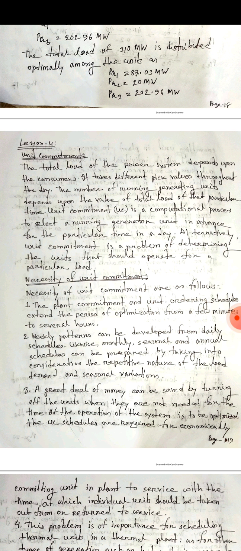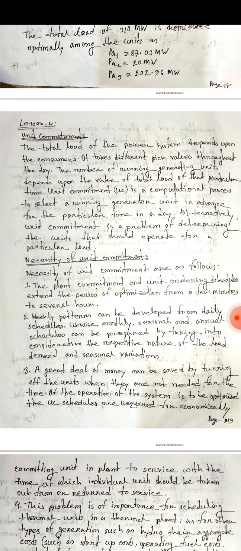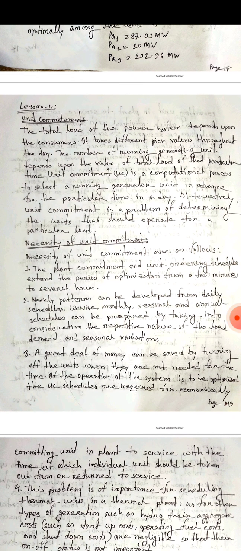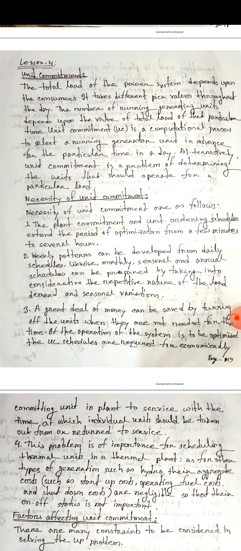Unit commitment, UC, is a computation process. It selects the running generating units in advance for a particular time of the day.